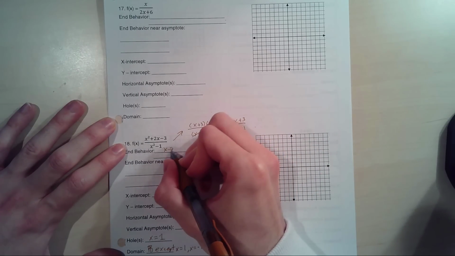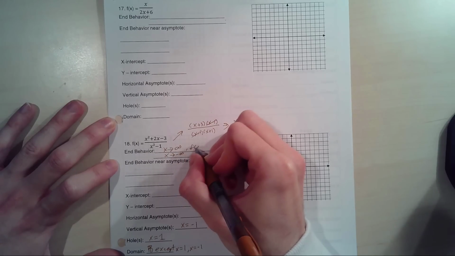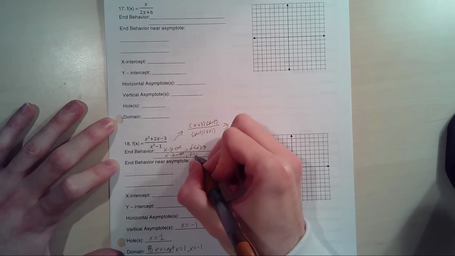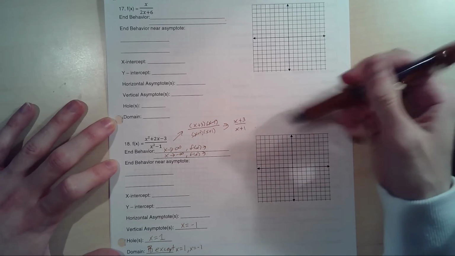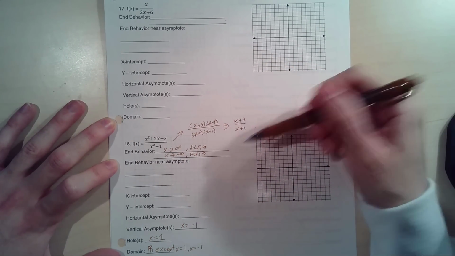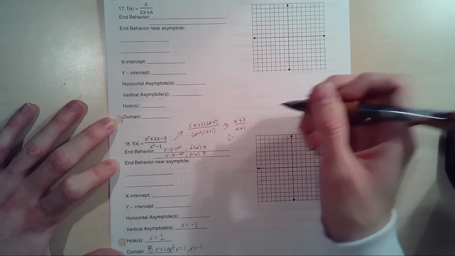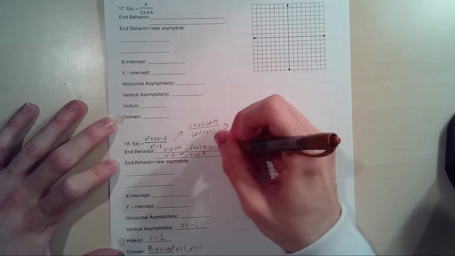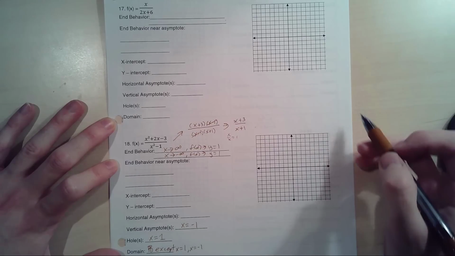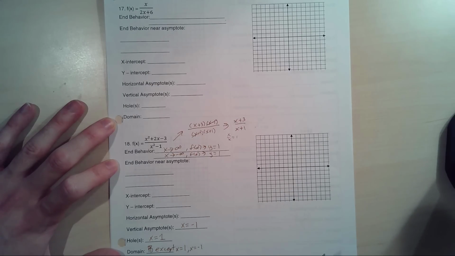End behavior: as x goes to infinity, as x goes to negative infinity, f of x goes to what? In this case, because the degrees are the same, 1 and 1, and the coefficients are 1, this is simply going to become x over x, which is 1. It's going to go to y equals 1. Again, that horizontal asymptote is only going to happen at the edges of the graph, so we're not going to graph it just yet.